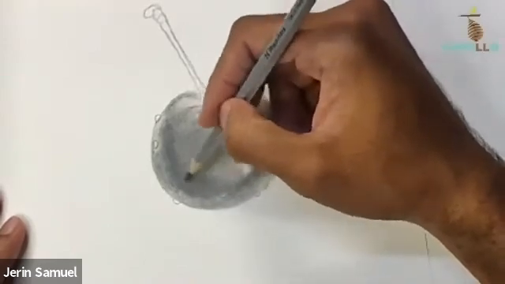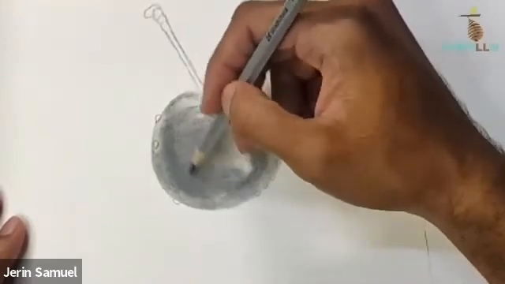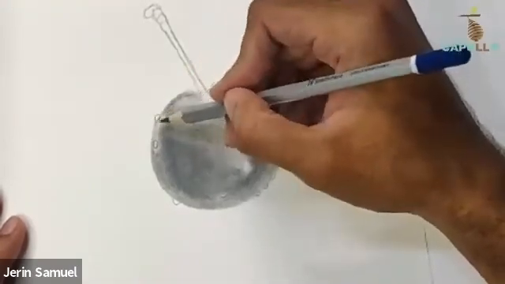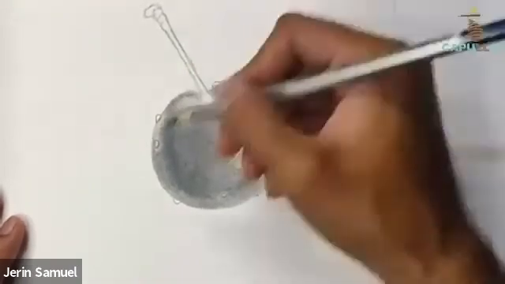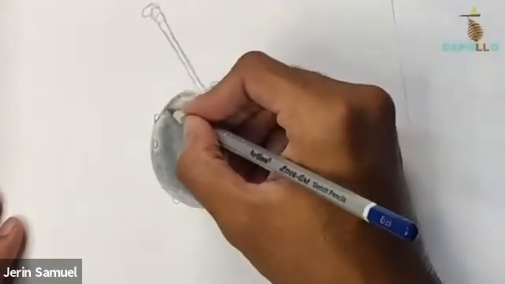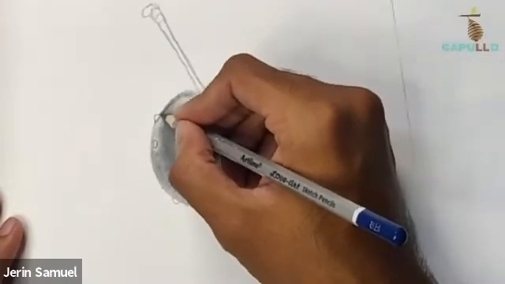This is like the final layer of the cherry. After this, we will start shading the water droplets. I will tell you how to shade the water droplets and the stem also. Stem is easier compared to the body.